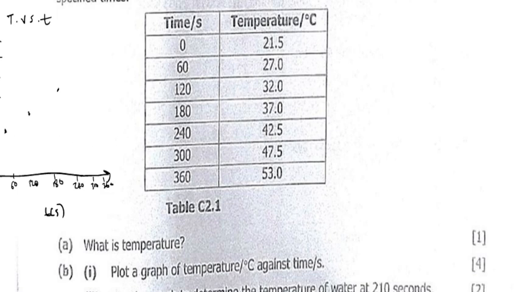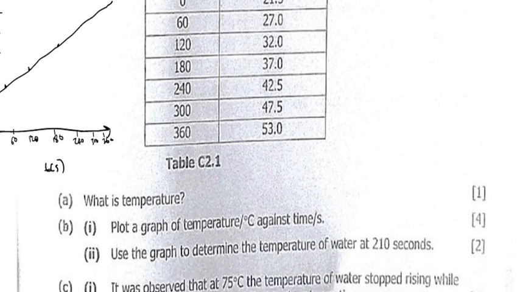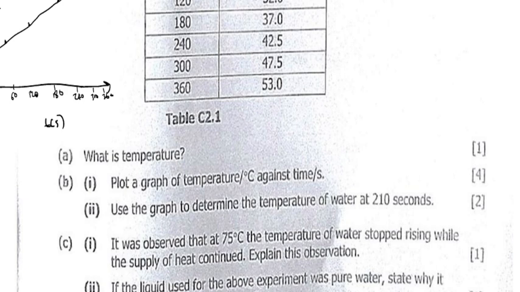to have a straight line. We're going to have a straight line that will move in that direction. Then you just ensure that you plot and space it very well. Then after you plot, use the graph to determine the temperature of water at 210 seconds.